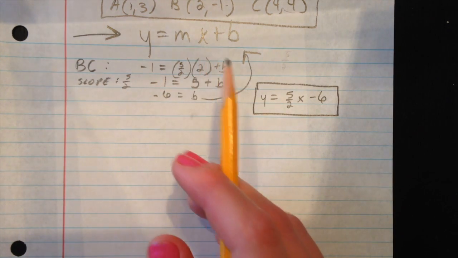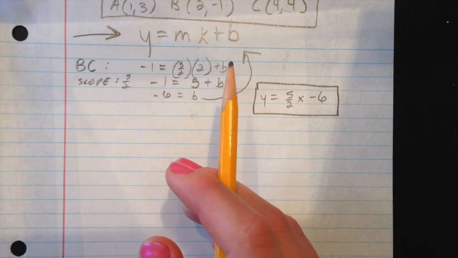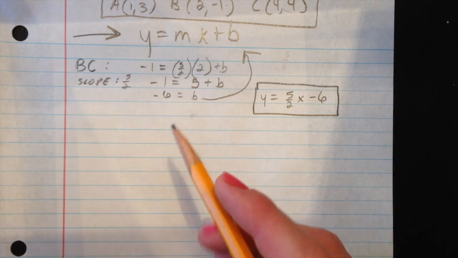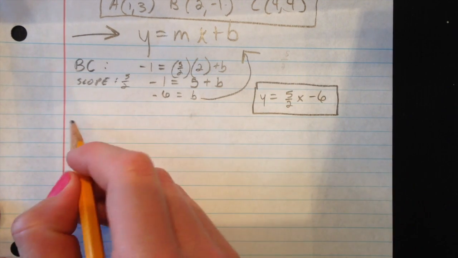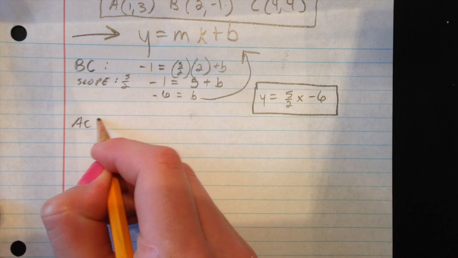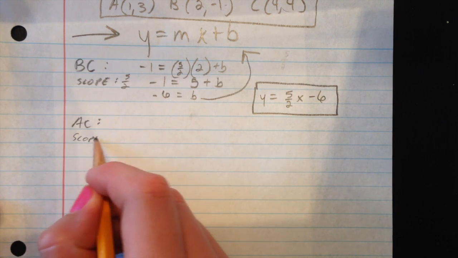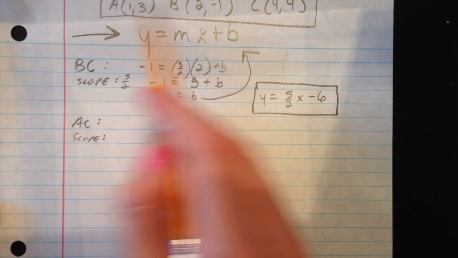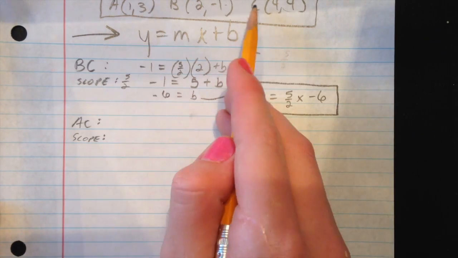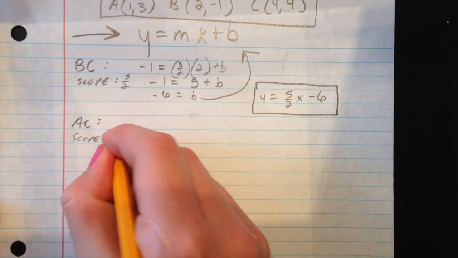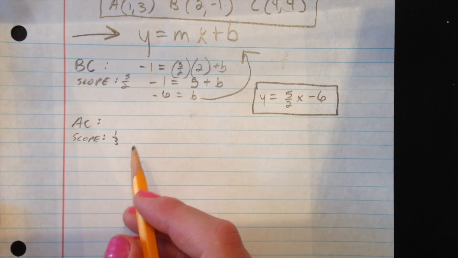The next thing that we were told to do was to write the equation of the line AC. So now we're going to do AC. First off, the slope is, let's see, AC, 4 minus 3, 1, over 4 minus 1, 3, so 1 over 3. Slope is 1 over 3.